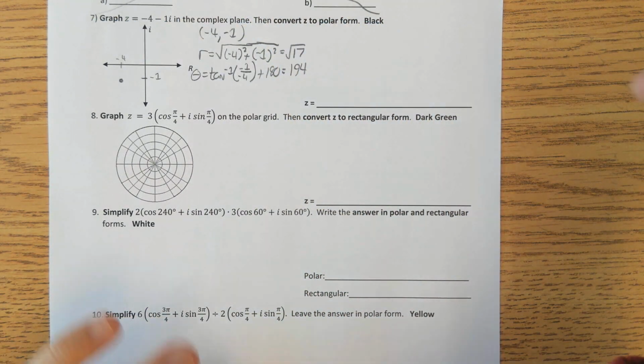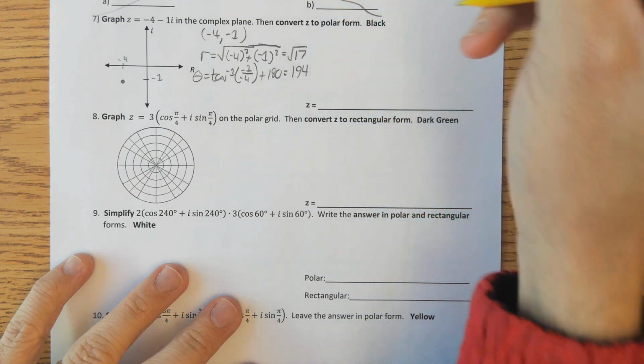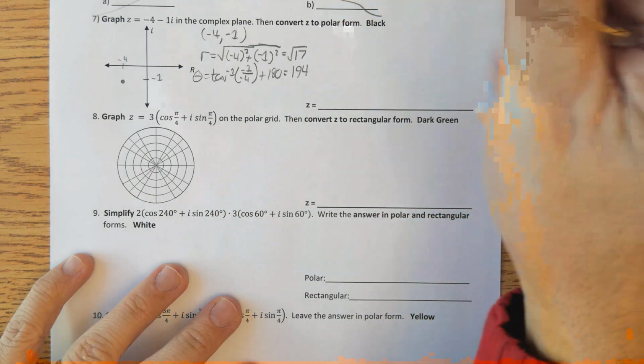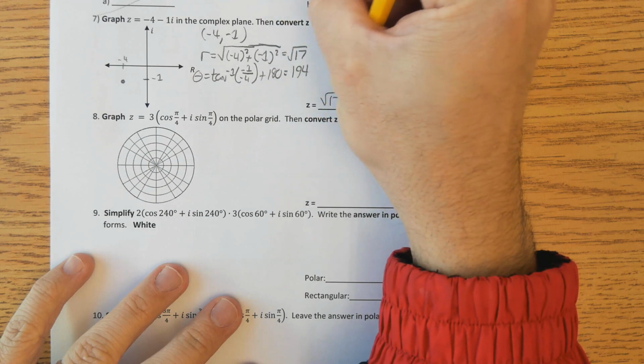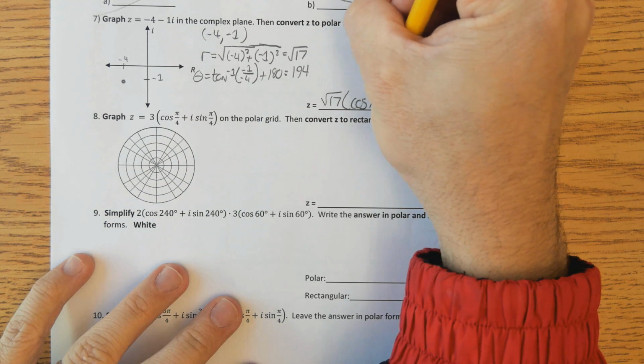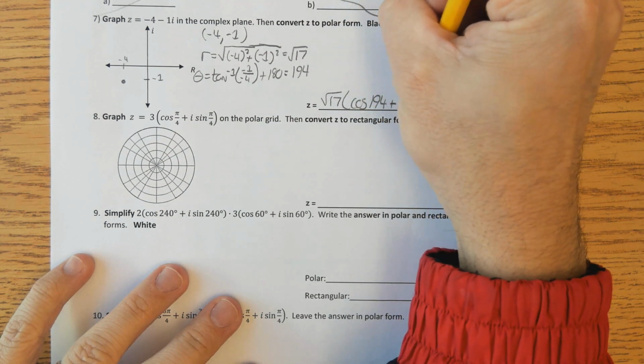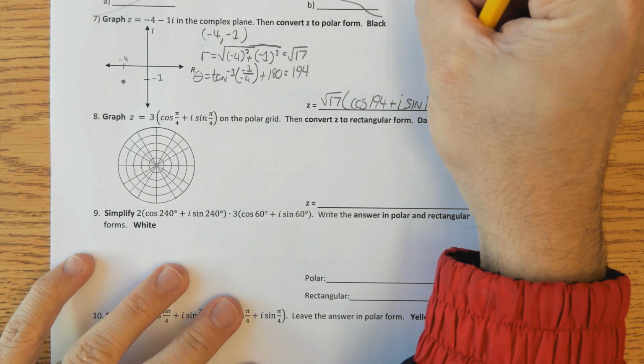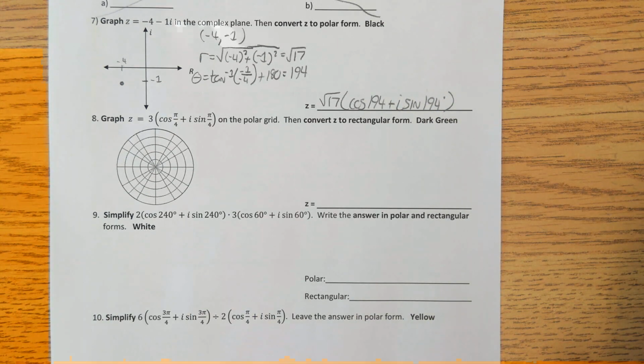So now let's remember our formula. Our formula for our complex number in polar form is this. It is r, so root 17, cosine of theta, what we found for theta, so 194, plus I sine 194, and there you go. That is your complex number in polar form.